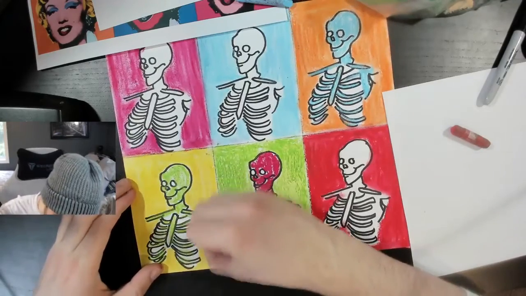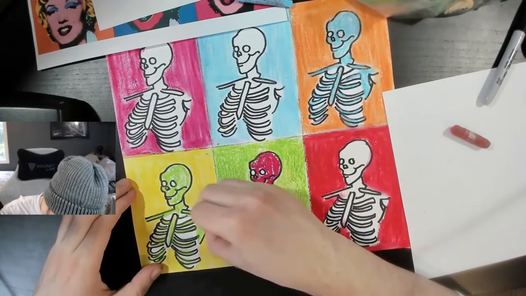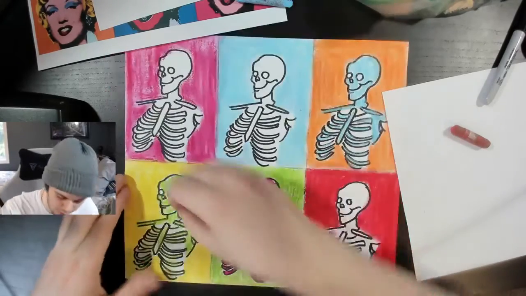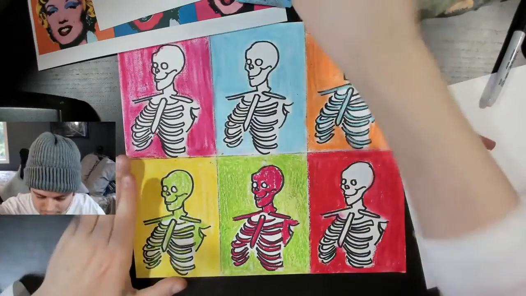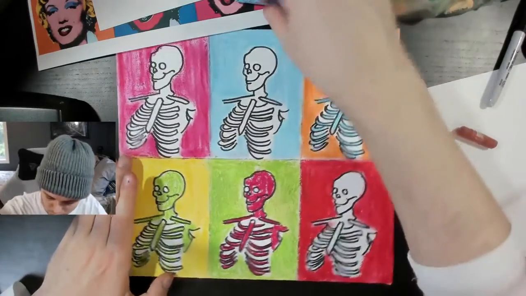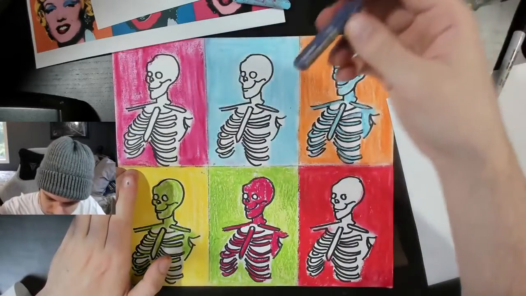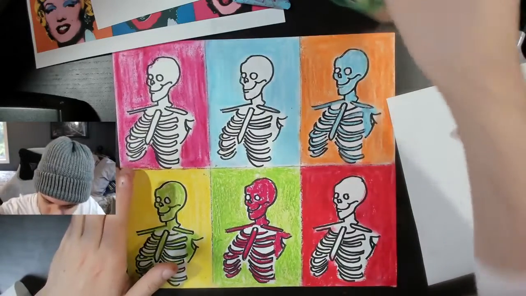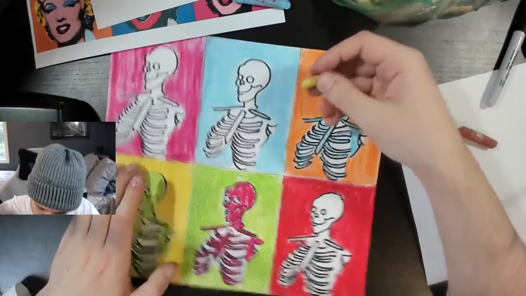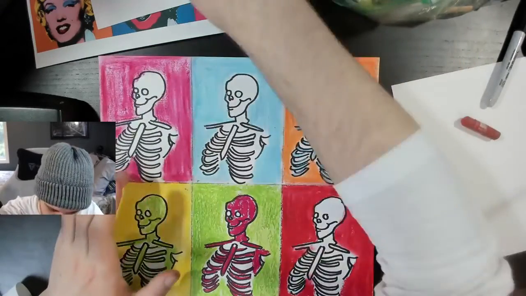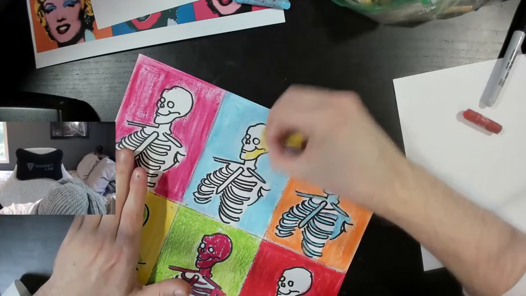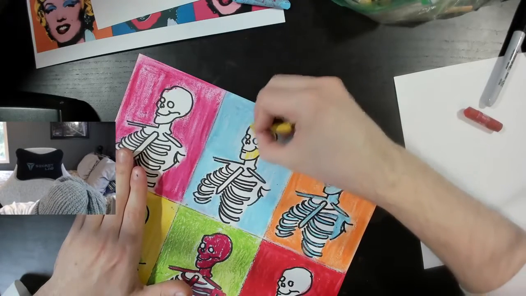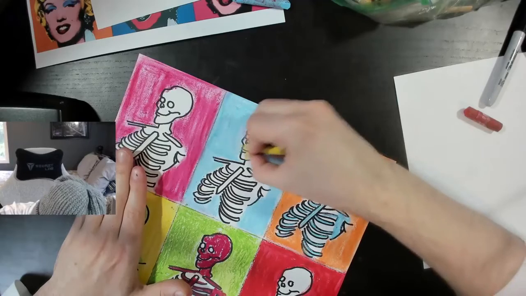There we go. And then now we're going to do the shoulder blade. All right, so that's the green guy. So we're making progress here. For the blue, I want to do yellow for the blue one here. Wow, that looks really cool. Kind of like a gold skull.